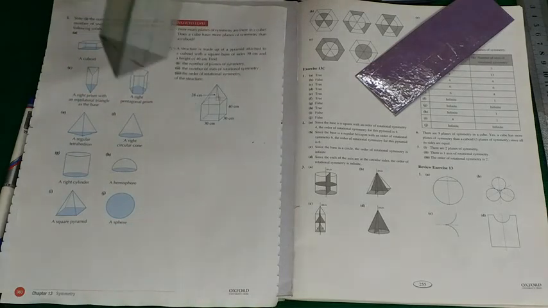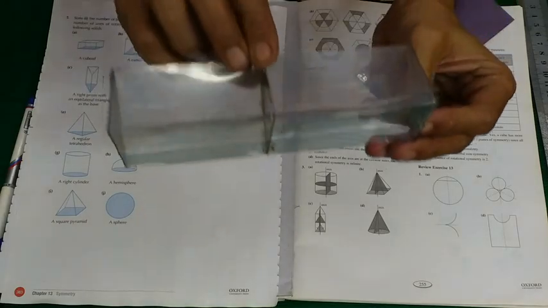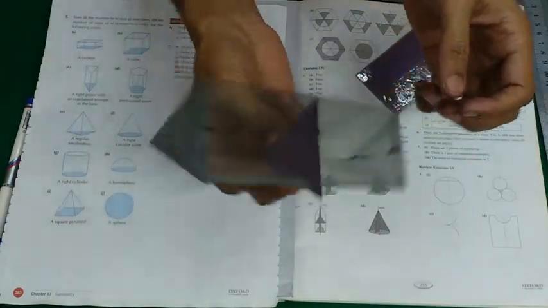I hope you can see this is right there in the middle, in the center. So these are 4 planes of symmetry in the case of a right prism with an equilateral triangle as the base. Then comes a right pentagonal prism.